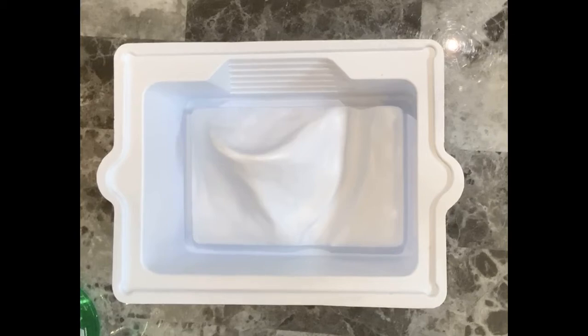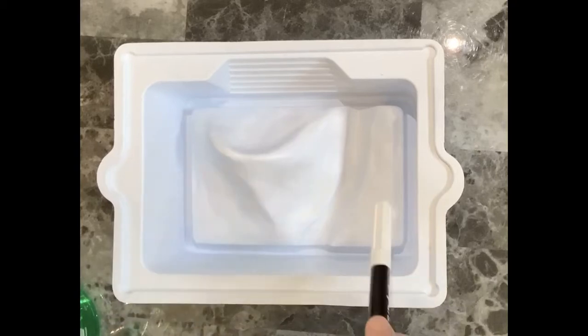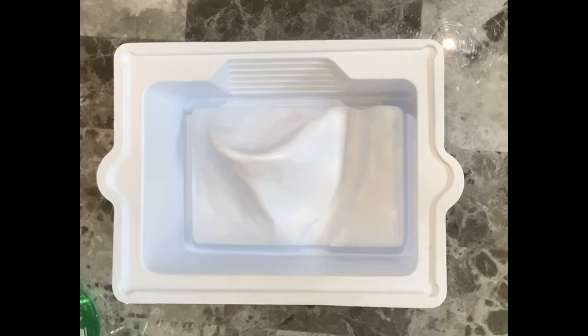So the first thing I want you to do right now is pause the video and tell me what land features you see in this white tub. Take a few minutes and describe in detail what you see in this tub. When you're ready, unpause the video and continue watching.